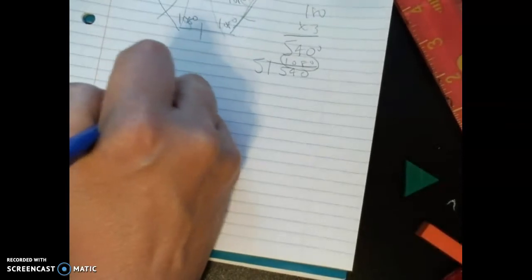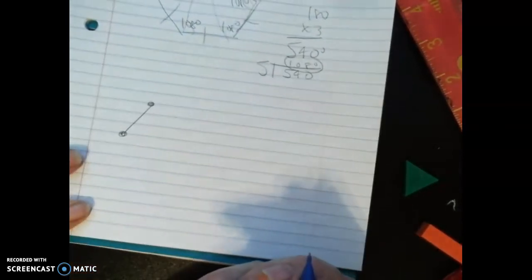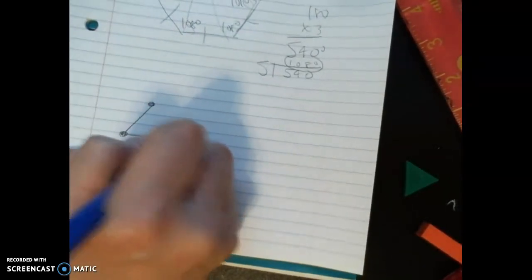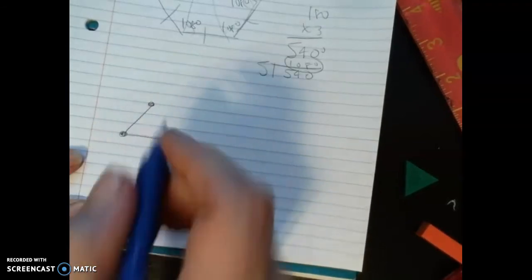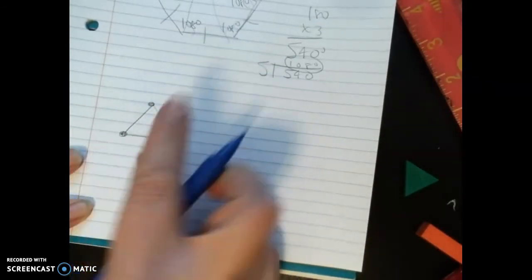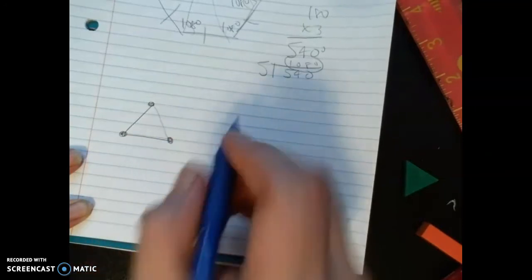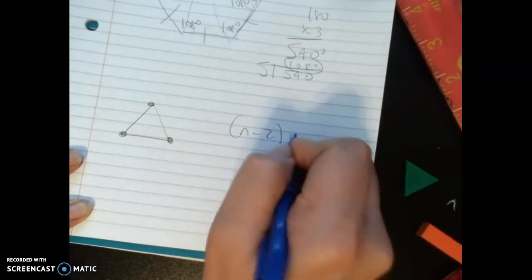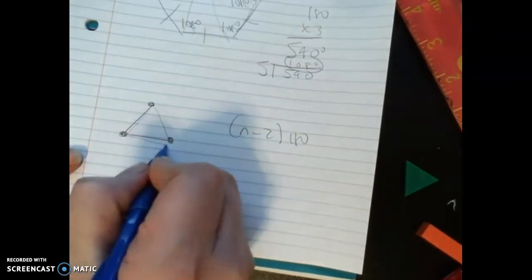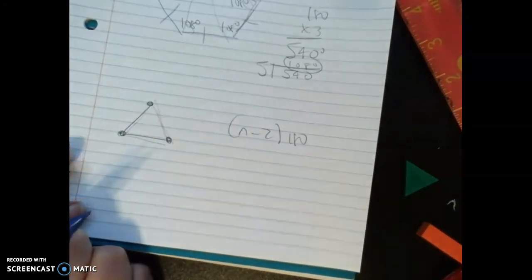And that should make sense because if you have a shape, side 1 just makes a line segment. Side 2 kind of creates an angle. Do you see how you need the third side before you start making triangles? So that's where that n minus 2 comes in, is that the first 2 sides wouldn't make a triangle. You need that third side to make a triangle.